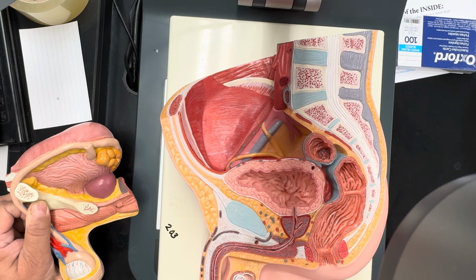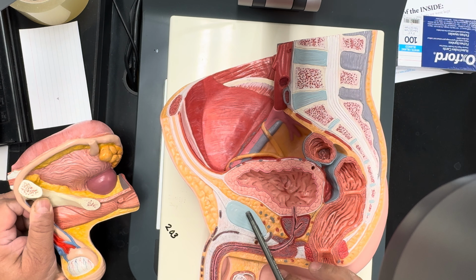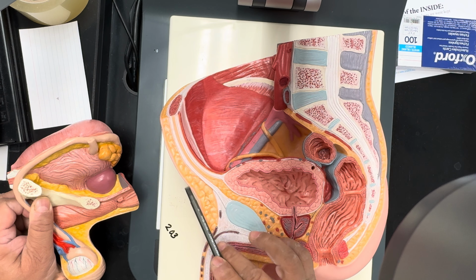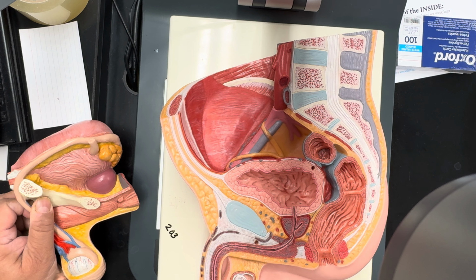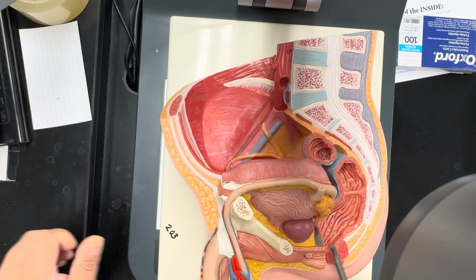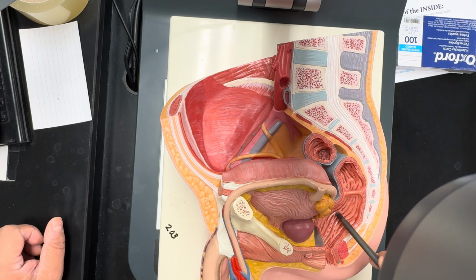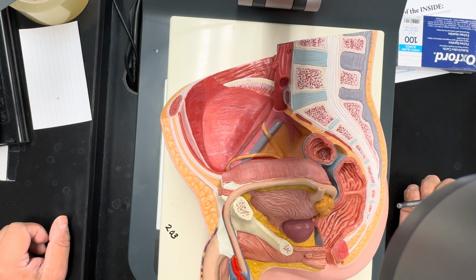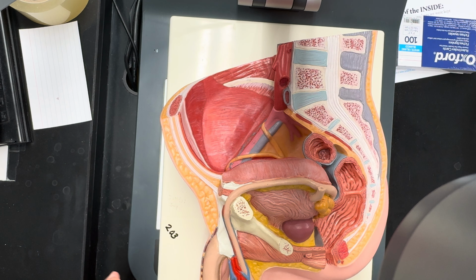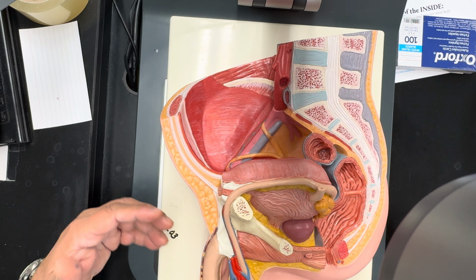Okay, some things that are common in male and female. What was this thing in the female? Pubic symphysis. What is this, all yellow stuff? Adipose, right? What was that layer of muscle right down here? Your pelvic floor muscles, pelvic diaphragm, right? What was this structure here? The rectum, same as in women, same as in males. So some of these things are common. So if you know it in one model, you should be able to identify it in this model.